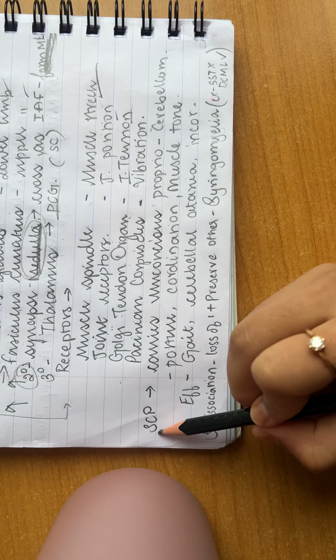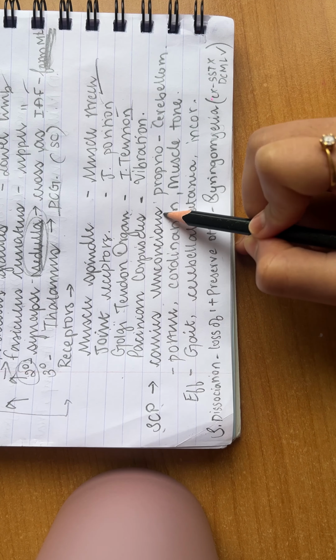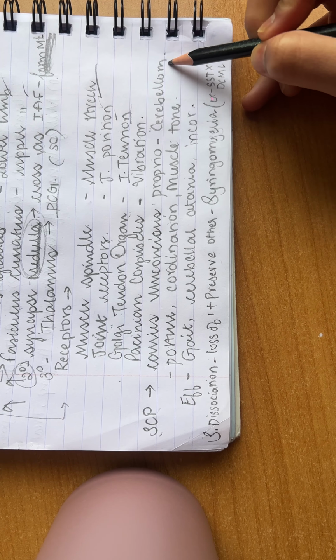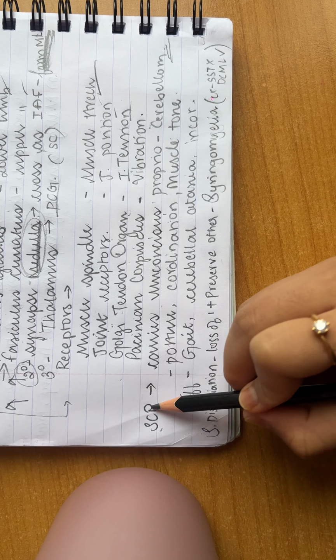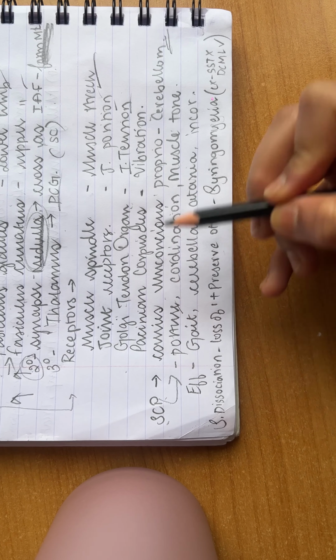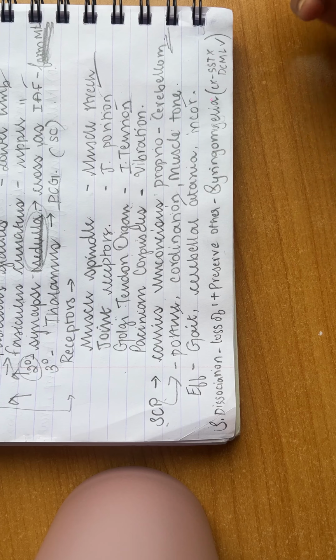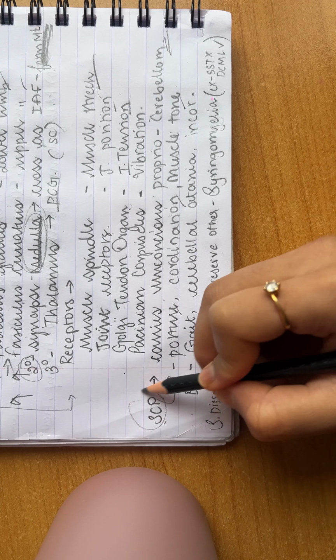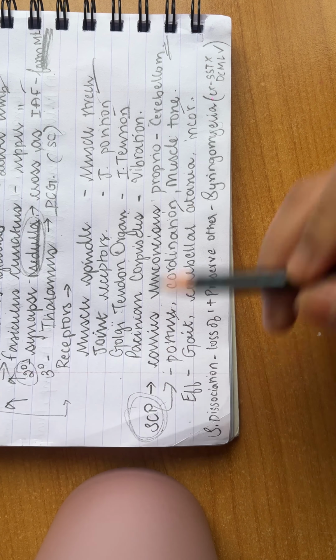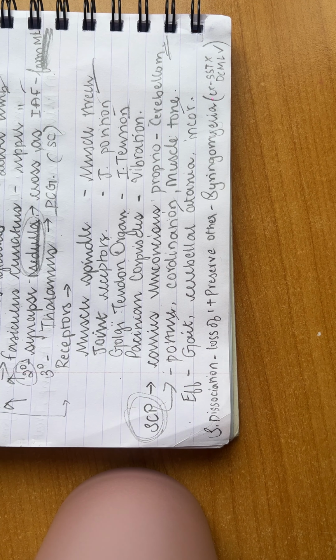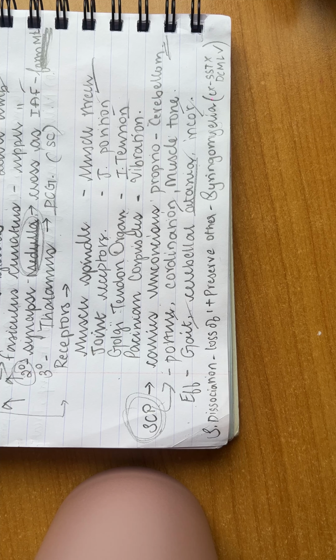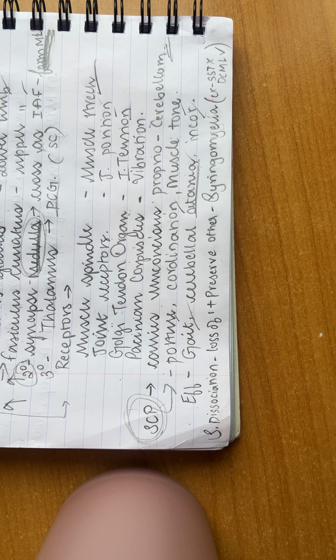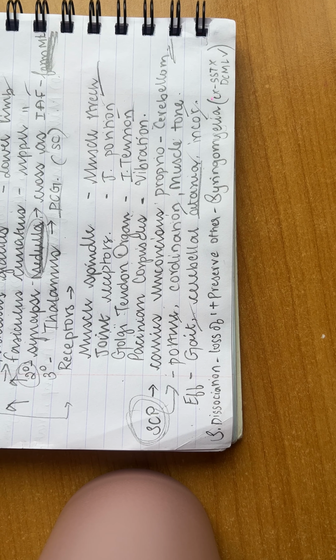Next we have the spinocerebellar pathway, which carries unconscious proprioception to the cerebellum. What does it function as? It helps in posture, coordination, and muscle tone. If the spinocerebellar pathway is affected, it can cause gait problems, cerebellar ataxia, and incoordination. Ataxia is basically loss of muscle tone and coordination, so you cannot maintain a proper posture. It's basically posture imbalance.